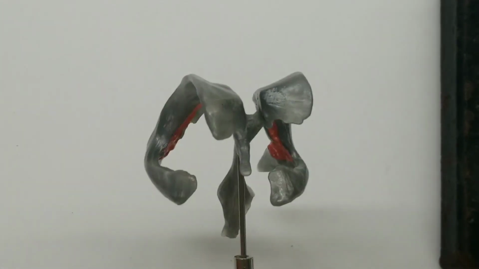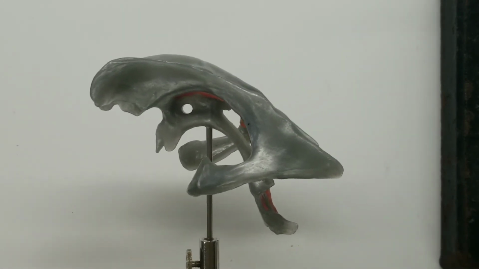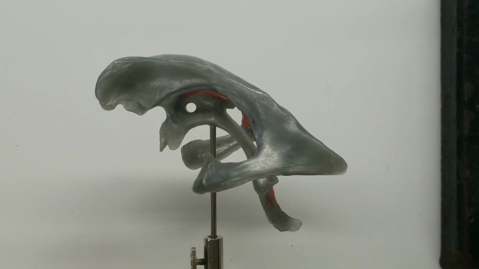All right, hope this 3-dimensional model of the ventricles helps you envision how cerebrospinal fluid flows through the brain.